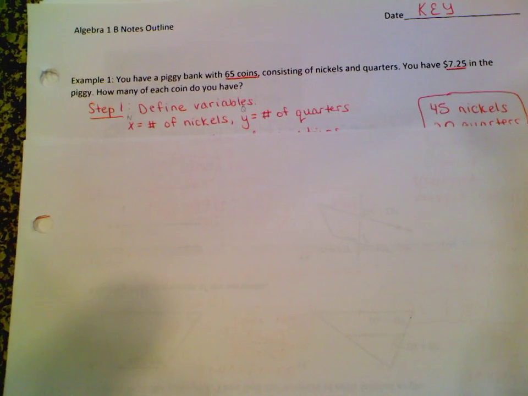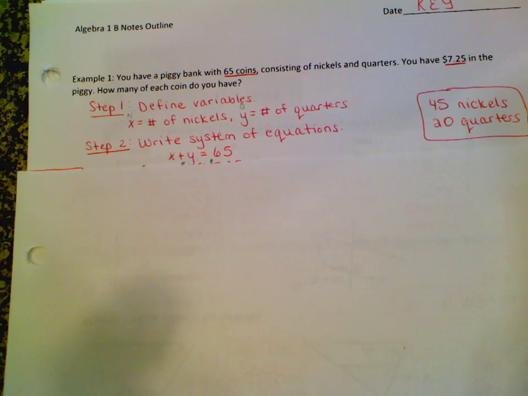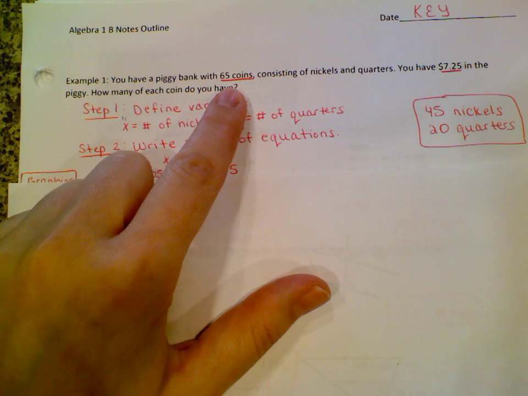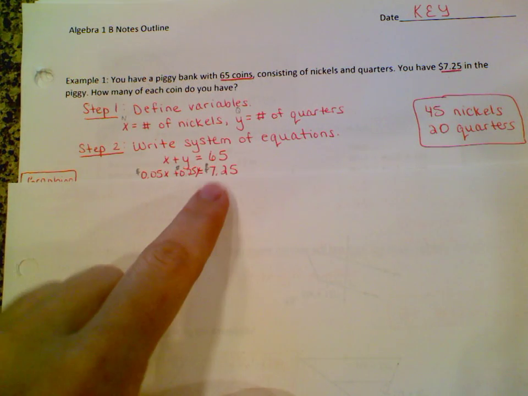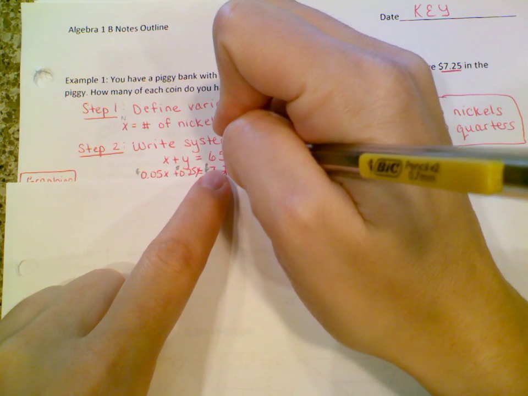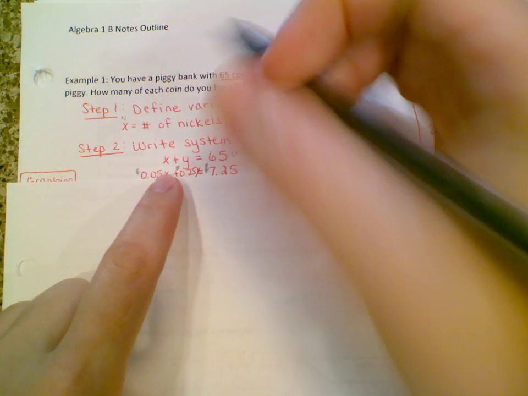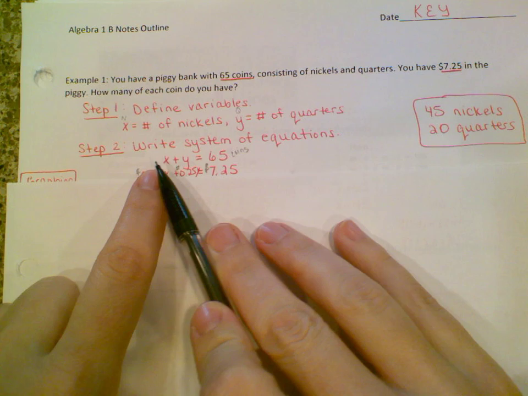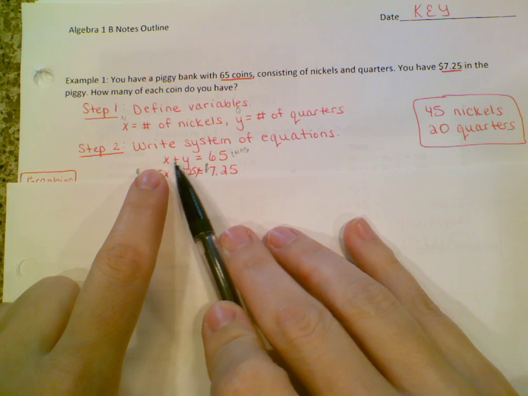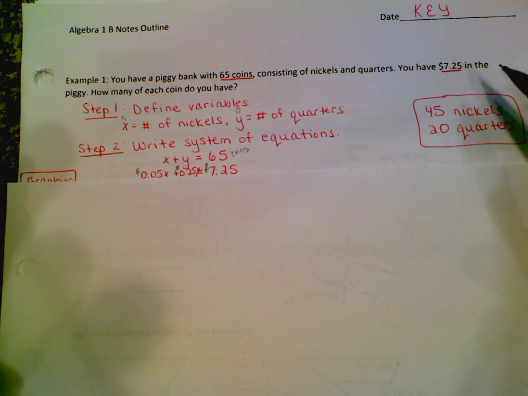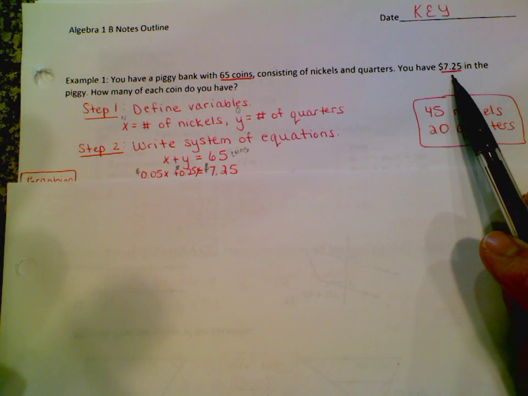The next step is where you want to write your system of equations. And this is the tricky part. So you want to utilize the important information that they give you. So the first thing they give me is I have a total of 65 coins. So anytime they give you a total, I know that's going to go at the end of my equation. Then I look at what kind of label is on there. I'm doing 65 coins, so both of these are going to represent my number of coins. So X is going to represent number of nickels. So I'm just going to write X plus Y, because that's going to add my nickels and quarters to give me my coins.